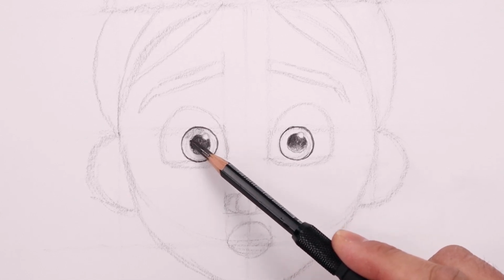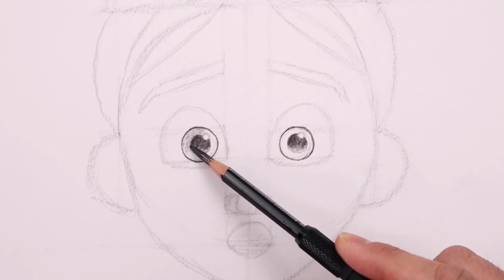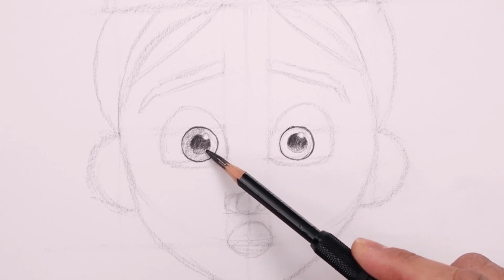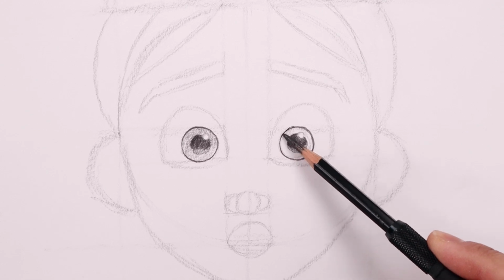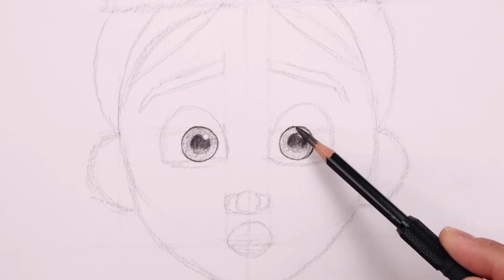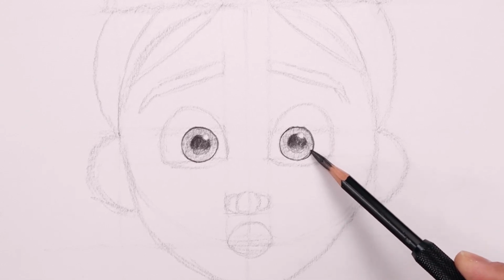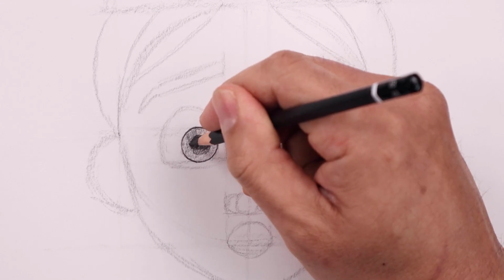I'm just going to shade in the outside of the iris, and then just fade that out along the bottom. And again, just going around that highlight. And we'll just darken this up.